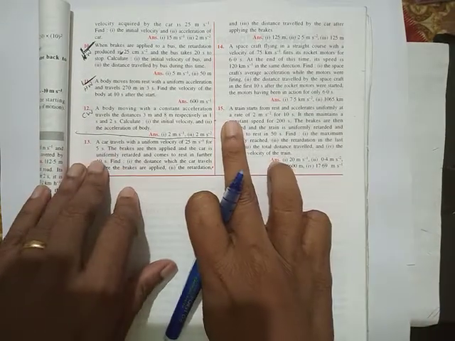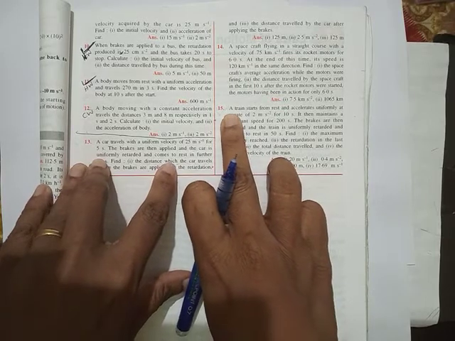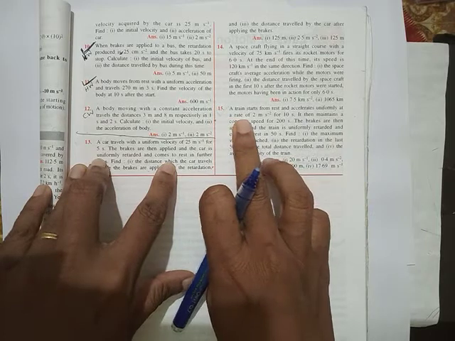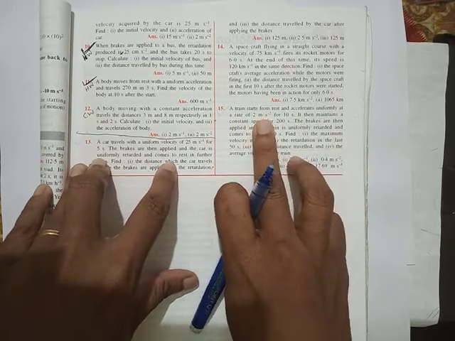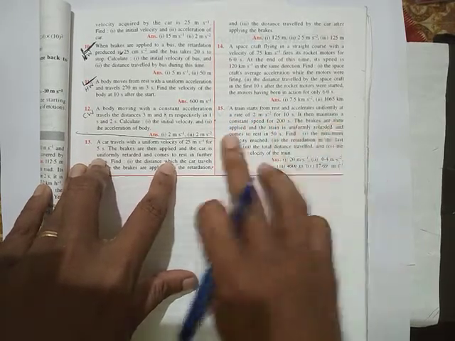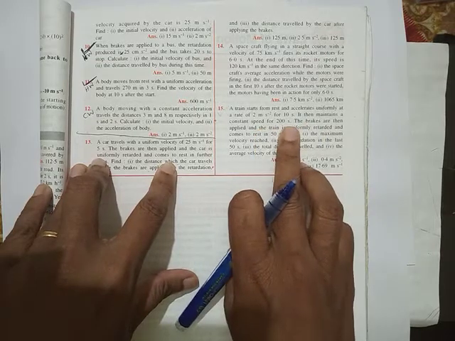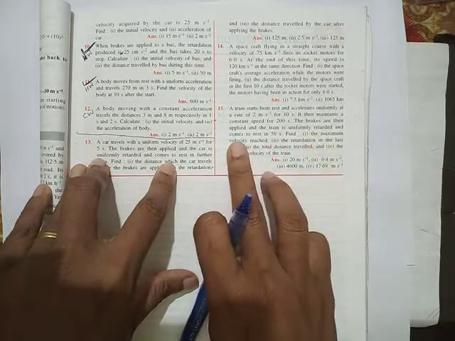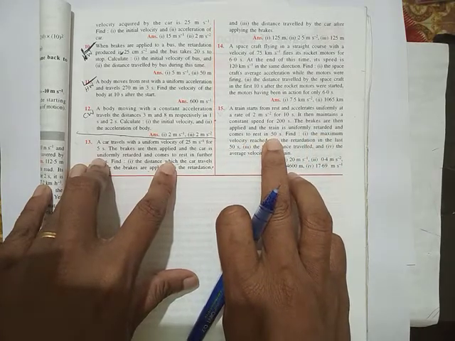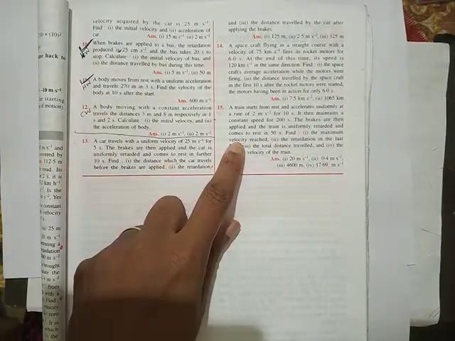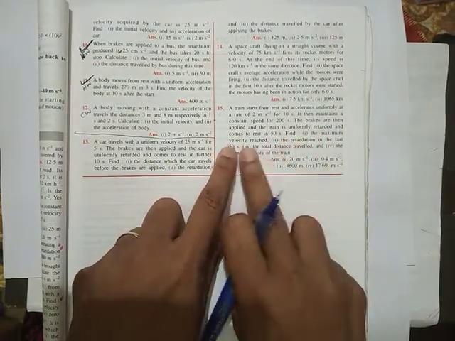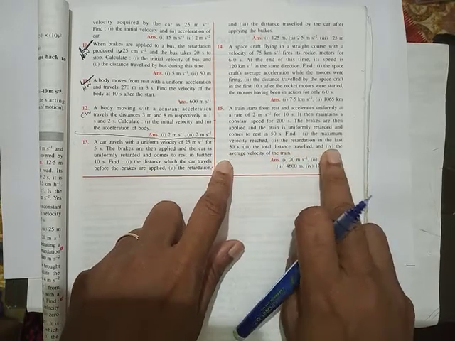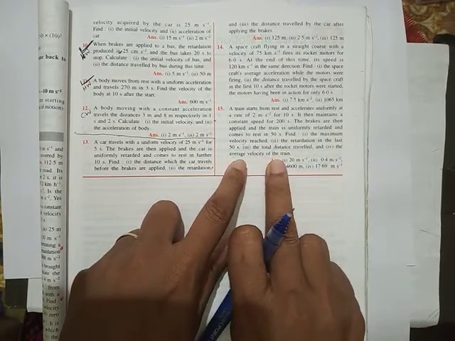Yeah, we'll continue with the 15th sum now. A train starts from rest and accelerates uniformly at a rate of 2 meters per second square for 10 seconds. It then maintains a constant speed for 200 seconds. The brakes are then applied and the train is uniformly retarded and comes to rest in 50 seconds. Find maximum velocity reached, retardation in the last 50 seconds, total distance traveled, and average velocity of the train.